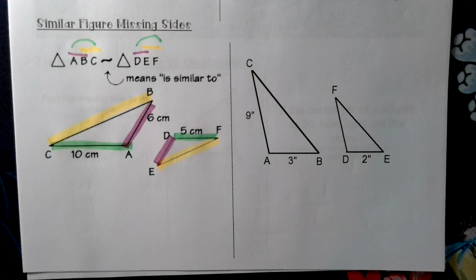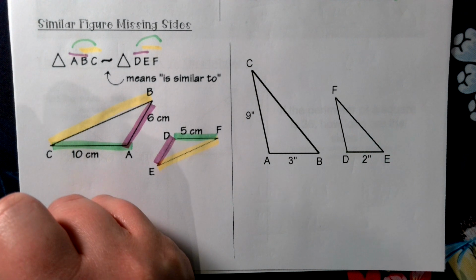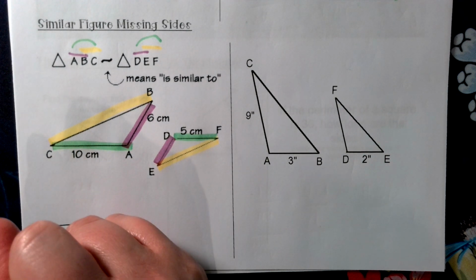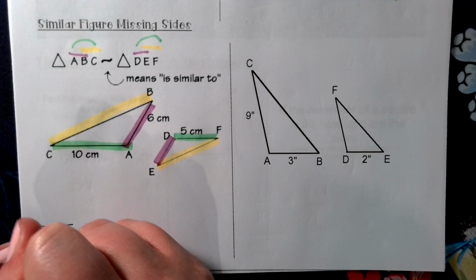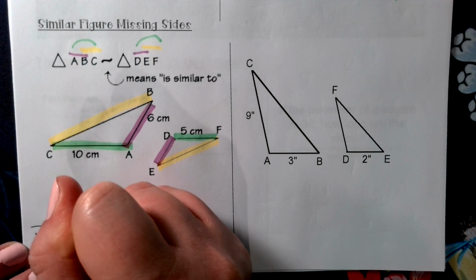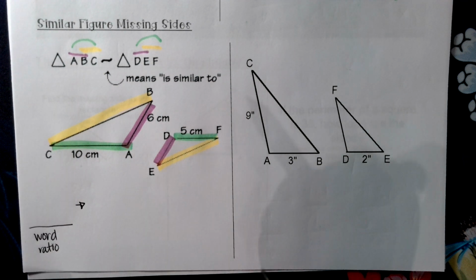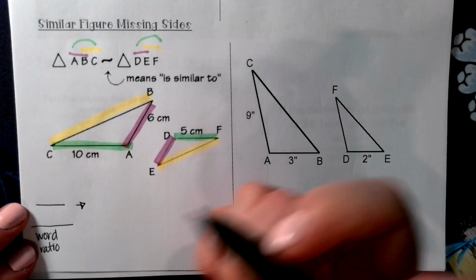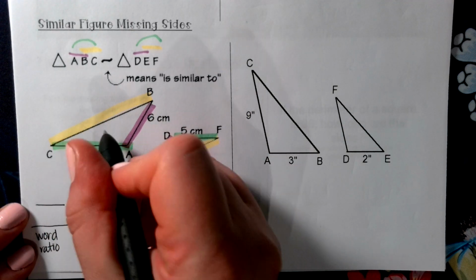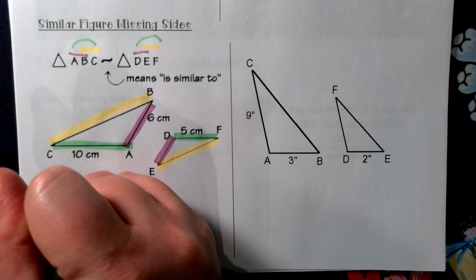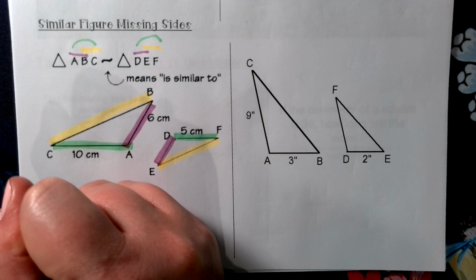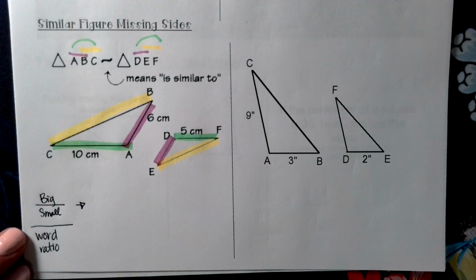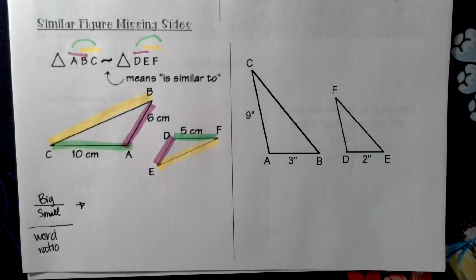Now that we've got our sides all highlighted, we need to get solving our problem. As always, we want to start off with the word ratio. We always talked about having the word ratio with these problems be the big shape and the small shape. Does it matter if the big or small shape is on top or bottom? It does not matter. So since left's first, we're going to put the big shape on top and the small shape on the bottom. Again, it does not matter which is where. You can do it the opposite and you'll get the same answer.